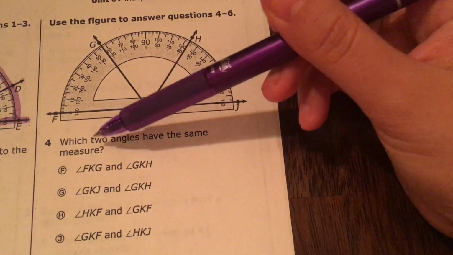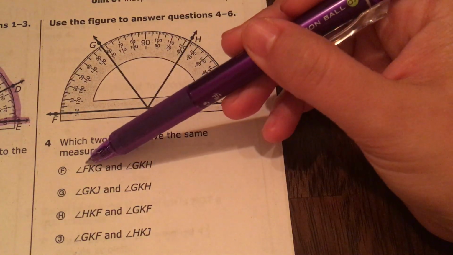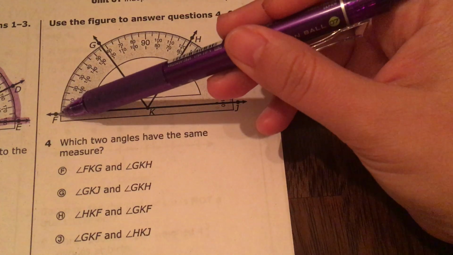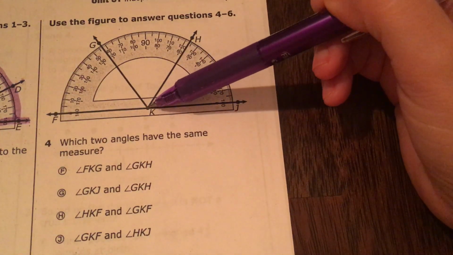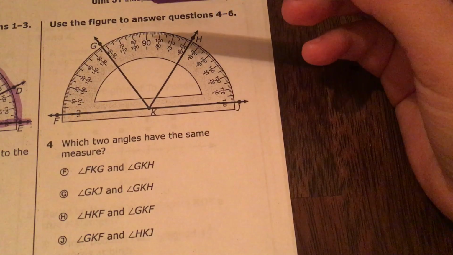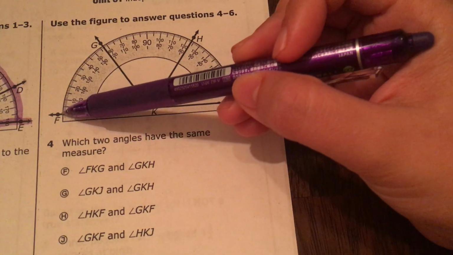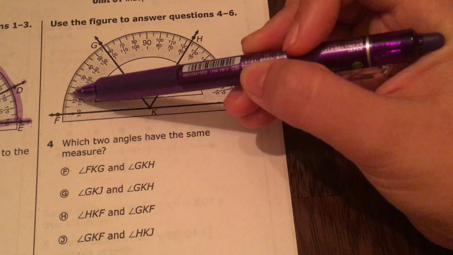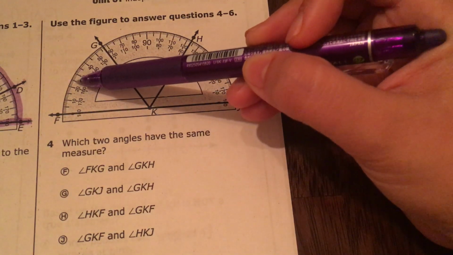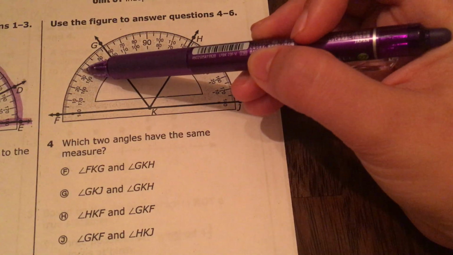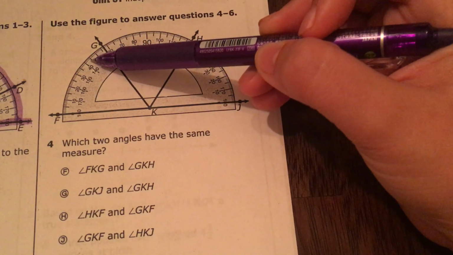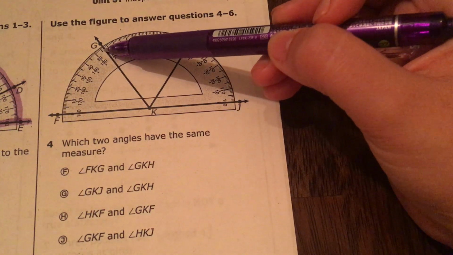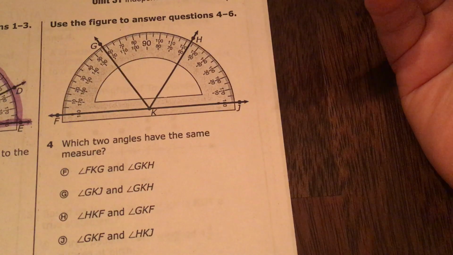Okay, number 4. Which two angles have the same measure? Okay, so let's look at the first one. F, K, G. All right, so we're going to count from here to here. 5, 10, 15, 20, 25, 30, 35, 40, 45, 50, 55, 56.